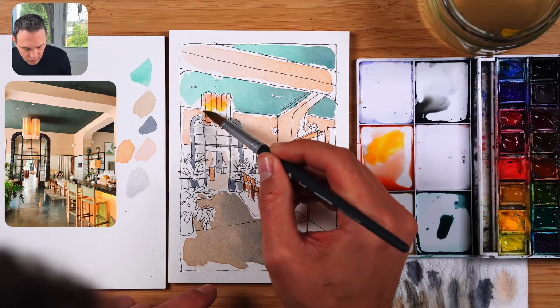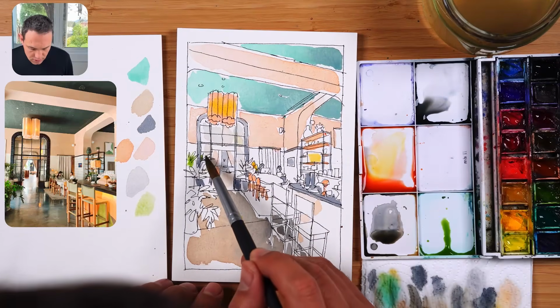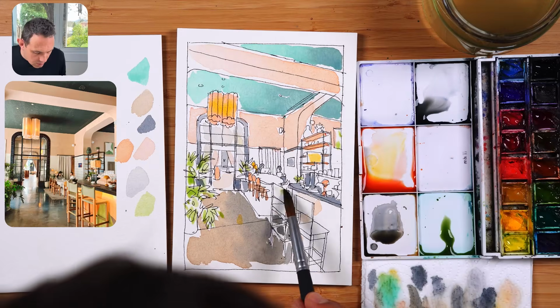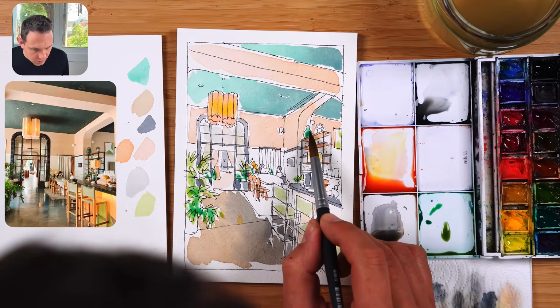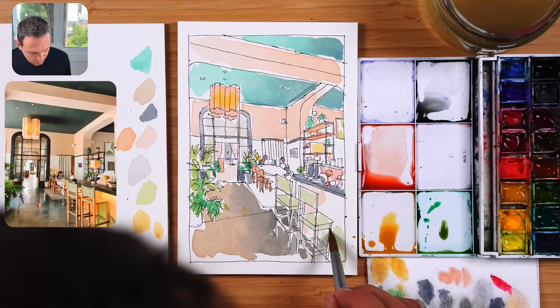And we'll start with sap green. Bit of Payne's grey. Add a bit of that on each one. And this pot up here is a green. And we need yellow ochre for the chair legs.